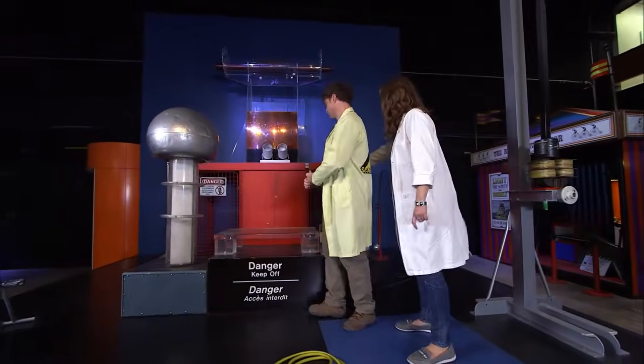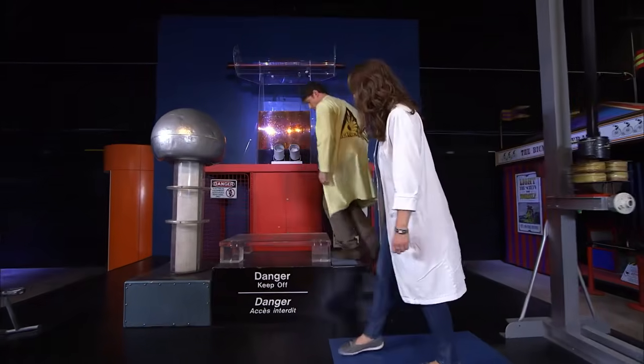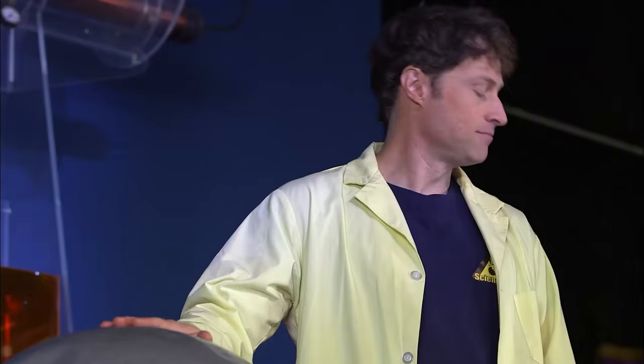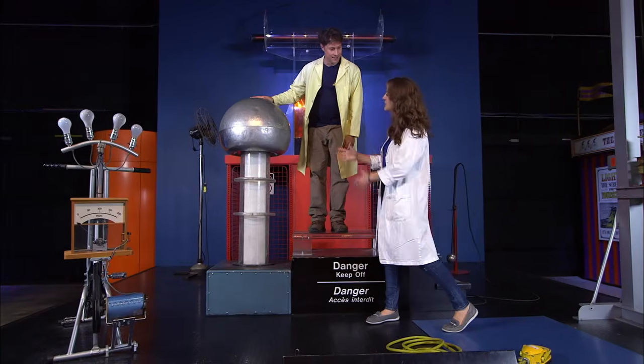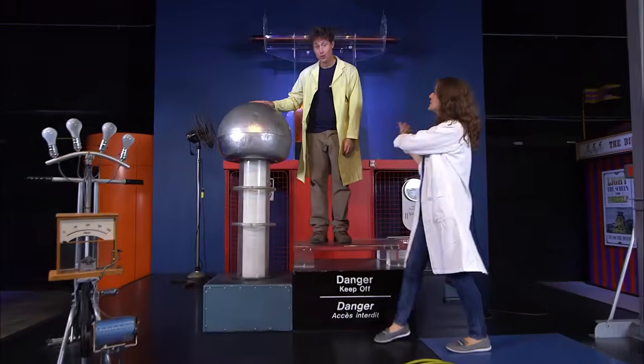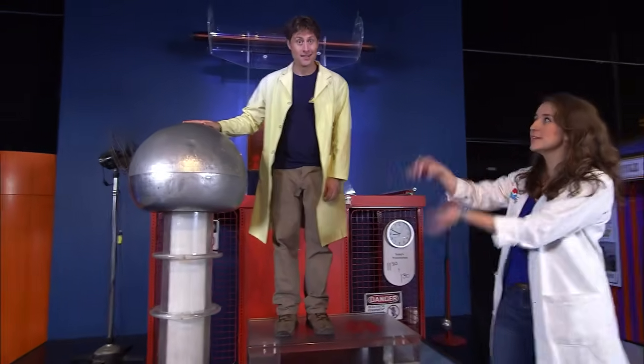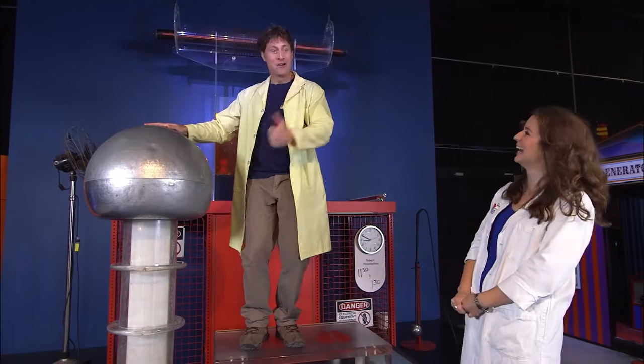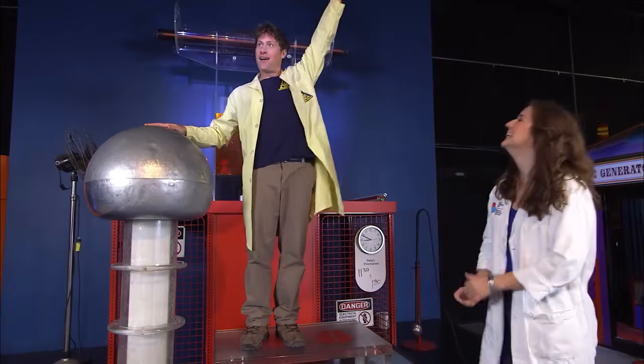All right, head on up onto that platform right there. And I need you to put one hand on that silver ball. So the way it works... Nothing is happening. Patience. Once I turn it on, when I engage it, this is going to steal your negative charge. So it's going to steal your electrons. So if it steals electrons, you're going to be positively charged. So it'll make me more positive. Even more positive. I am positive! Here we go.